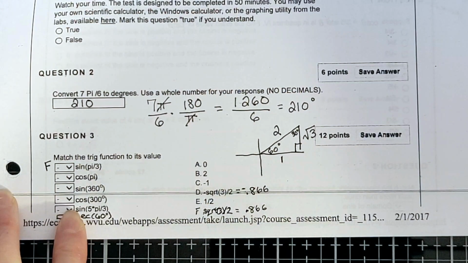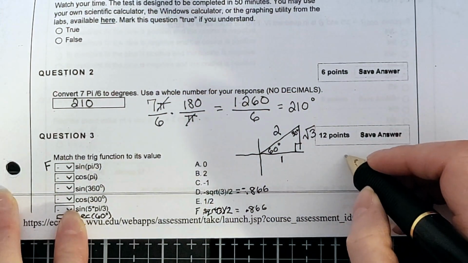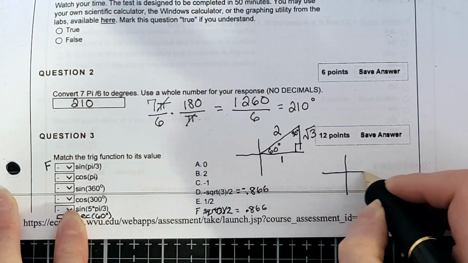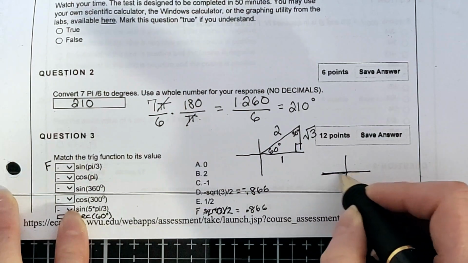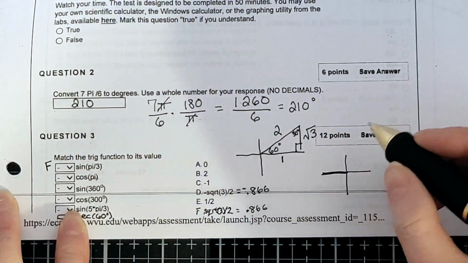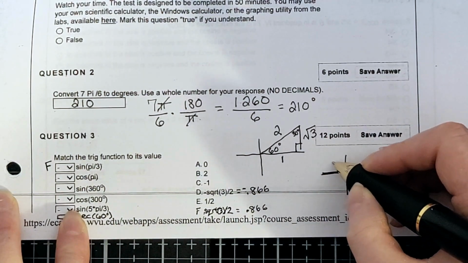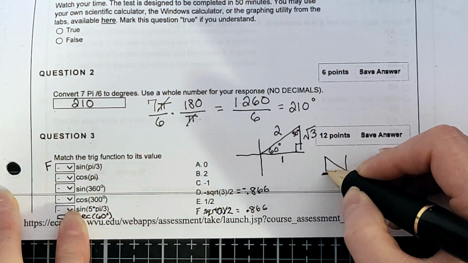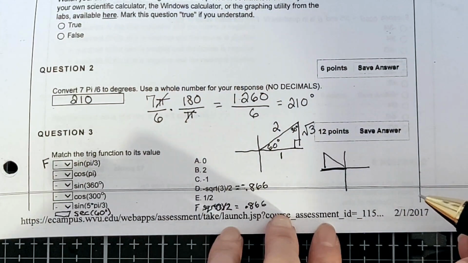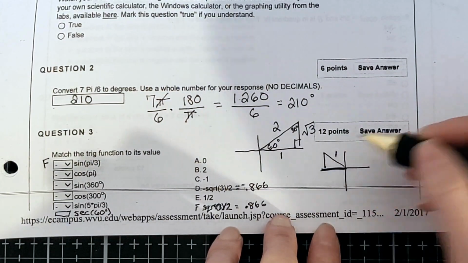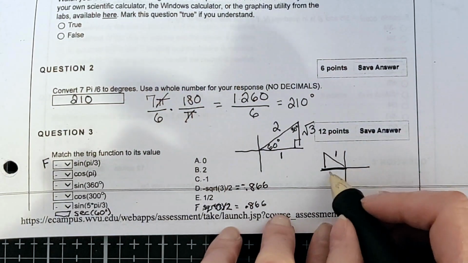Cos of pi, so I would draw that out over here. So pi would be over here, so this is one of those fake triangles. So this is technically pi. So we're going to draw a triangle up here. Okay. So the hypotenuse on the fake triangles is always 1.